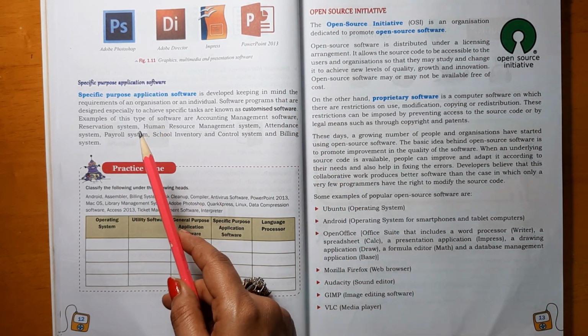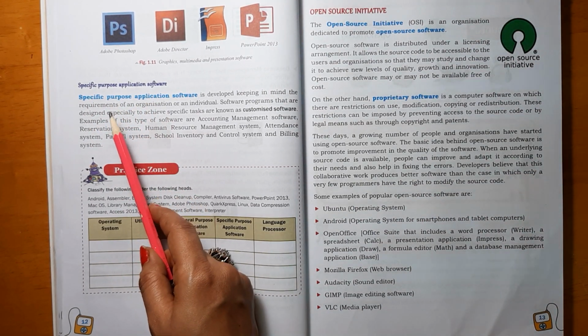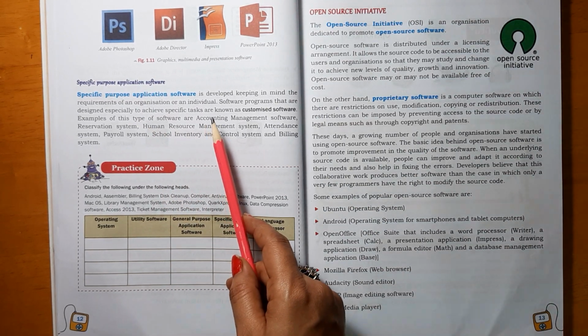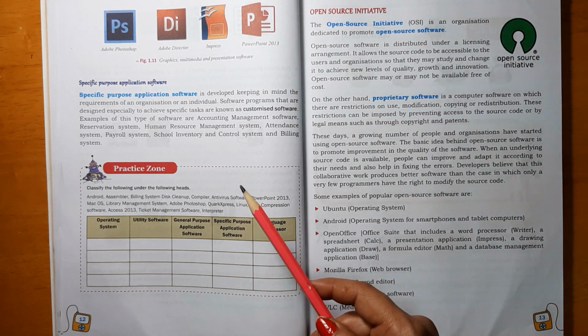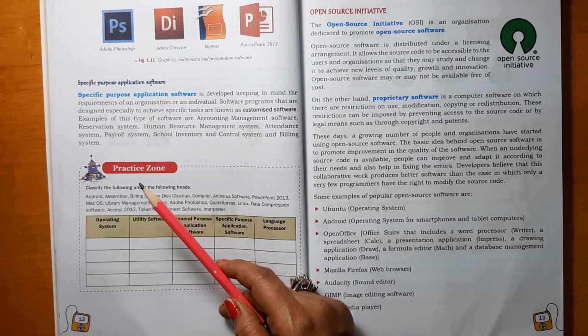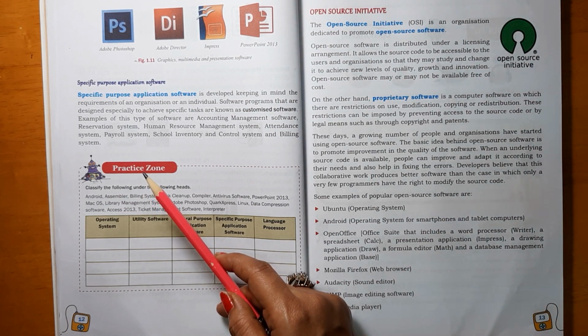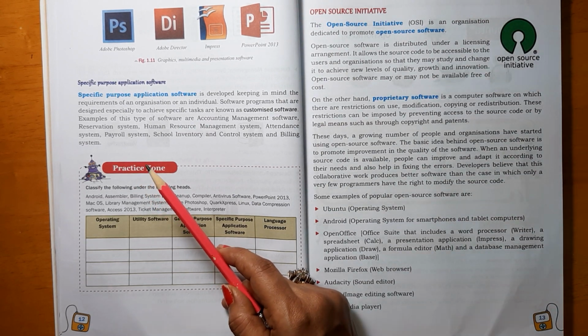Now, next comes specific purpose application software. This kind of software is developed keeping in mind the requirements of an organization or an individual. Software programs that are designed especially to achieve specific tasks are known as customized software. Now I am going to explain the examples of this type of software.